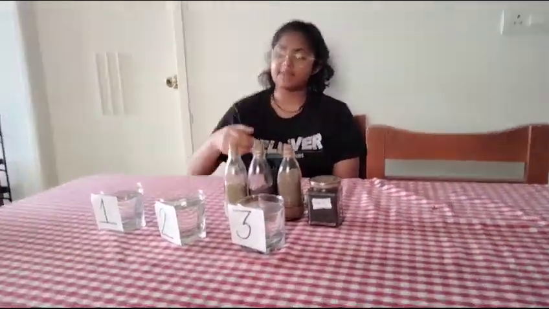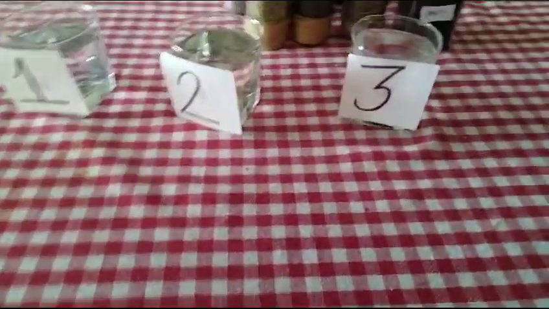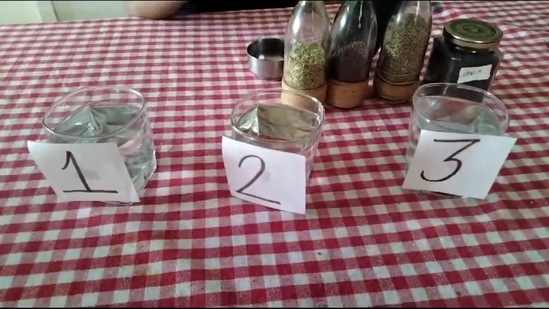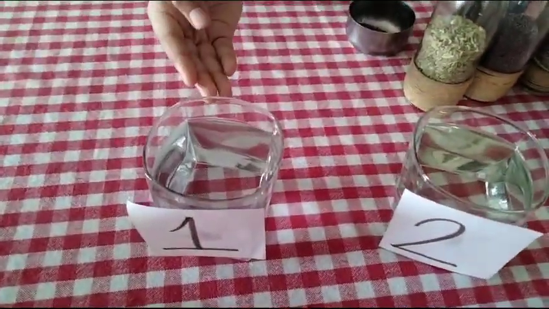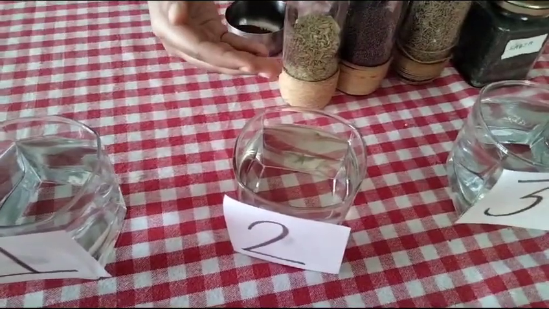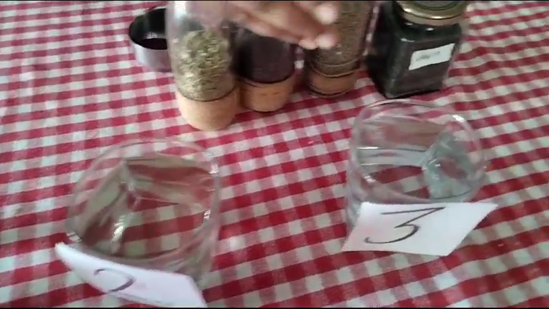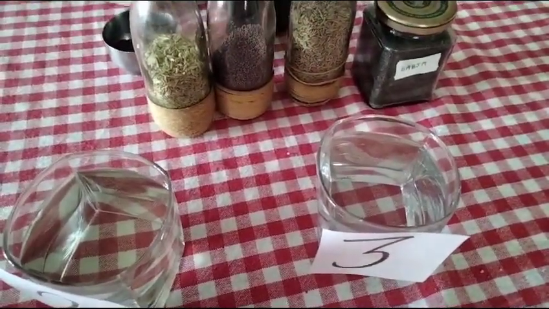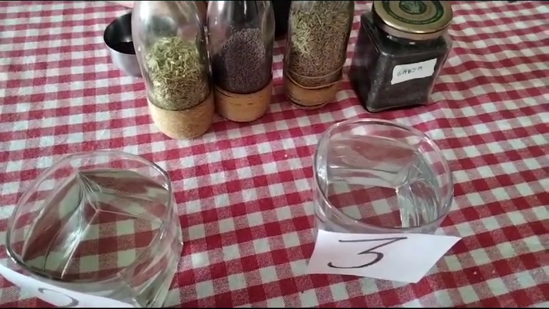I am using water, coconut oil, fennel seeds or saunf, cumin seeds or jeera, chia seeds or sabja, and mustard seeds or rai. First, I am taking 3 glasses and labeling them as 1, 2 and 3. Glass 1 is filled with water, glass 2 is filled with coconut oil, and glass 3 is filled with water topped with a tablespoon of coconut oil.